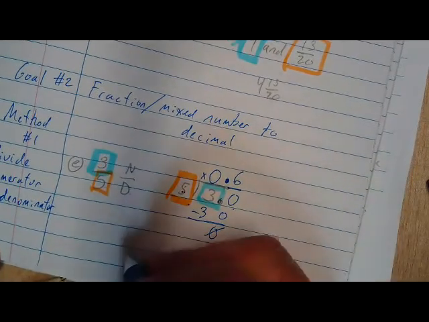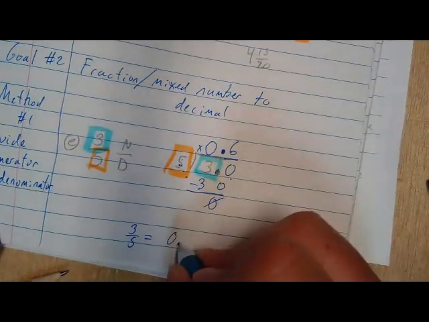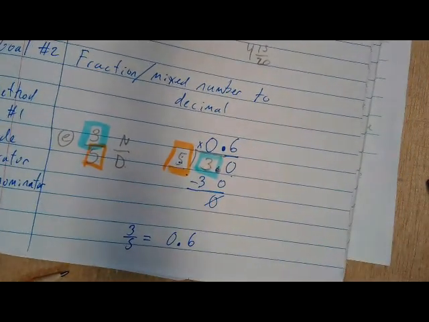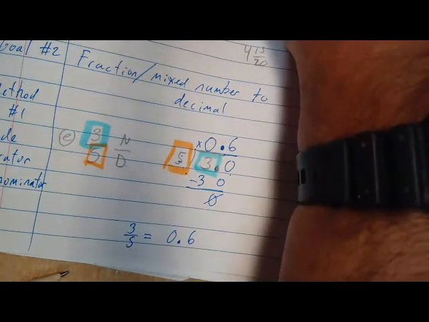So then 3/5 is equal to 6/10. All right. There is another way. Method number 2.